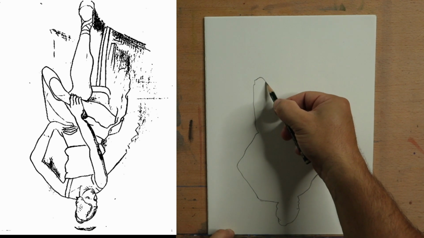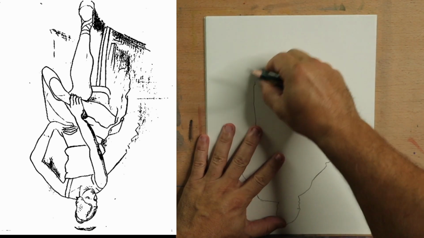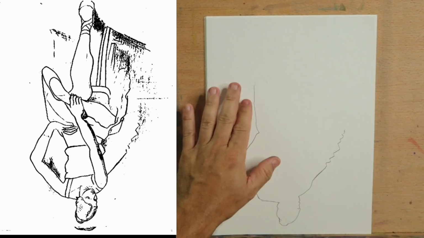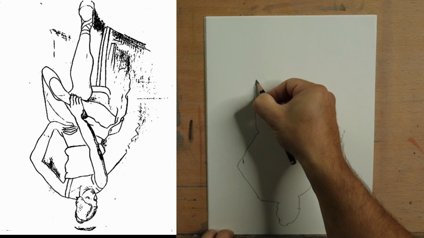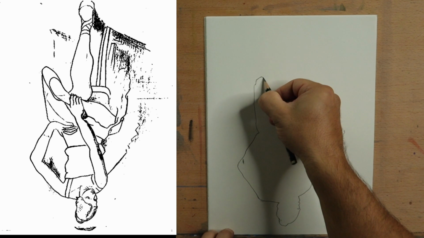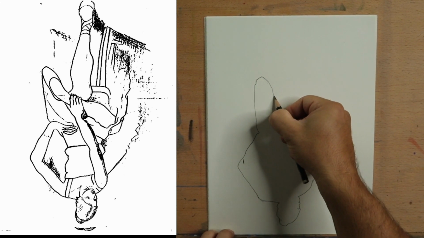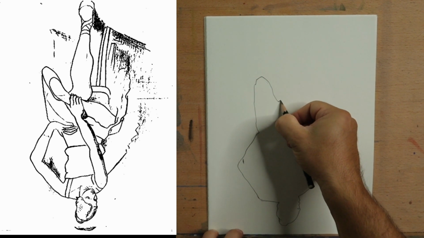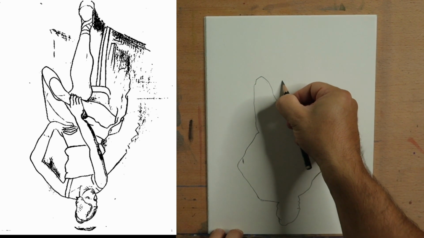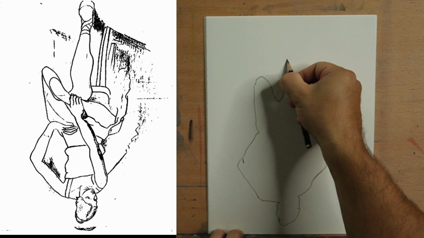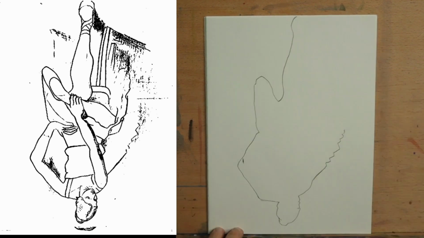Because then you draw the thing you think it is, you know how it looks, instead of just this simple angle, curve, angle, diagonal, negative space shape, and be able to follow it just like that.